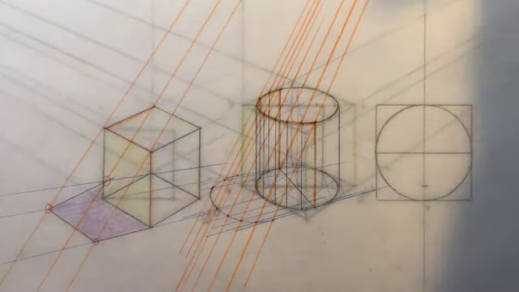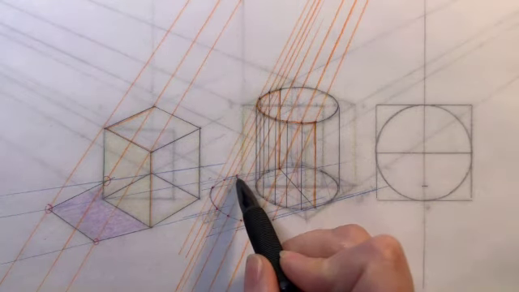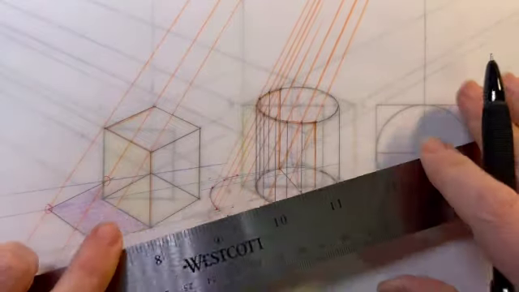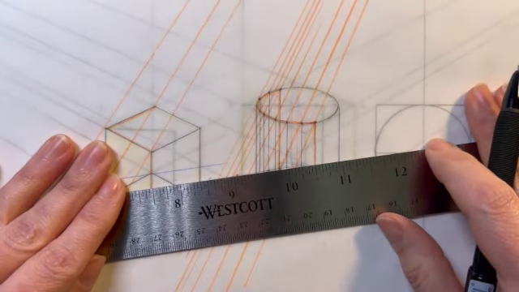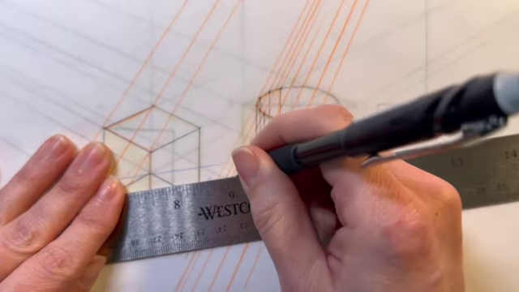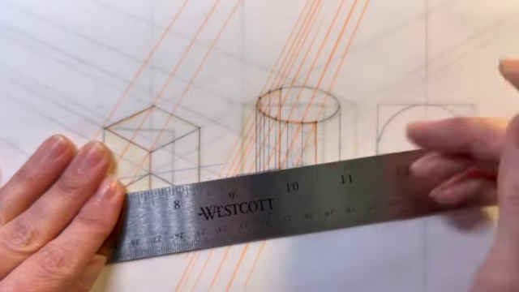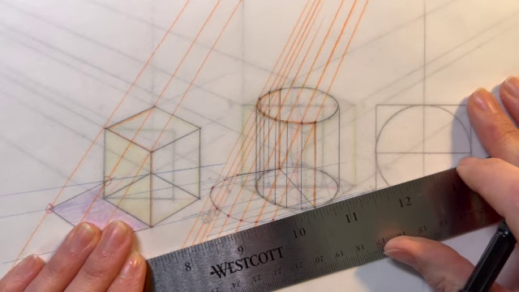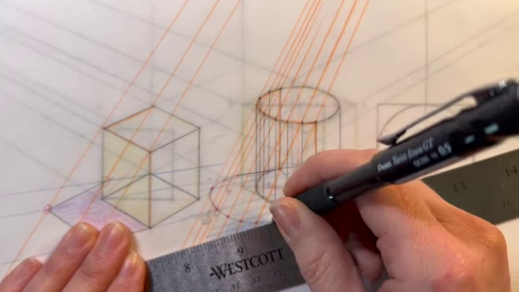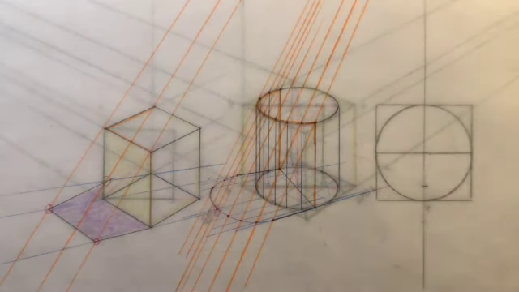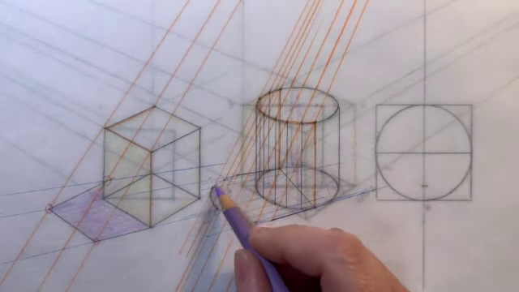Okay. Now remember, we should trace in our straight edges because those were formed by these trusty verticals. Don't forget them. Okay. All right. Oh, it's so cool. And then for all of us, I'm going to color in our cast shadow.